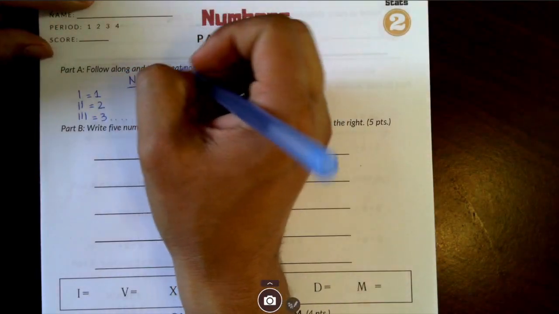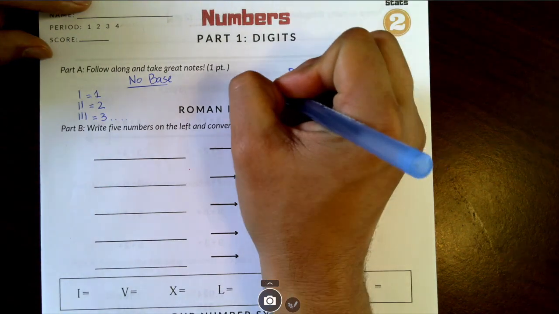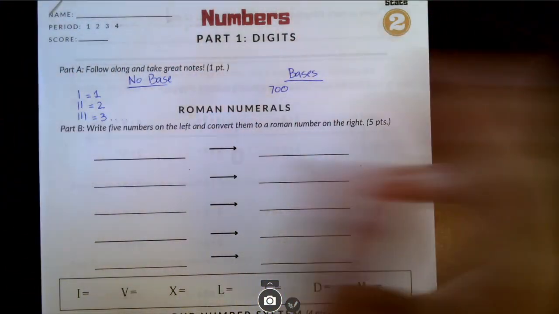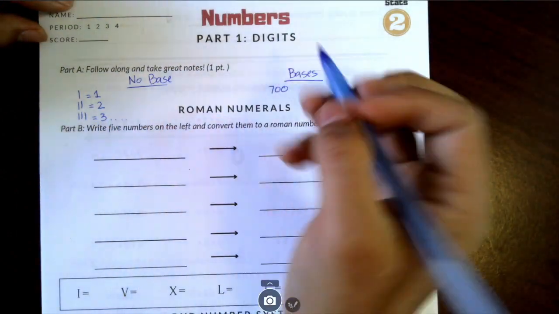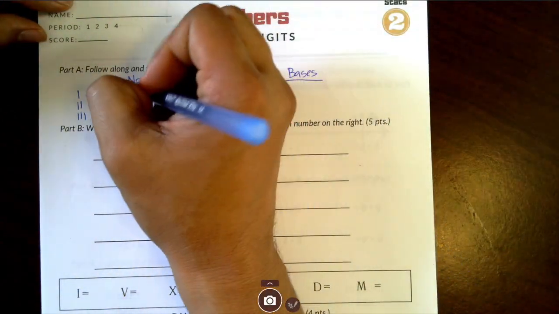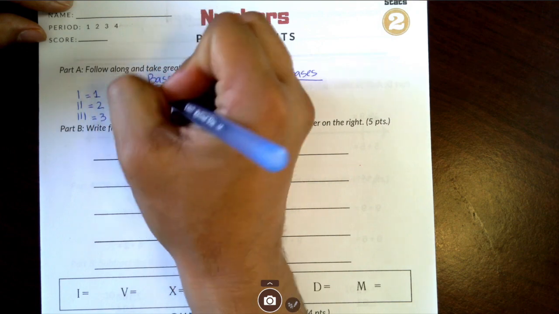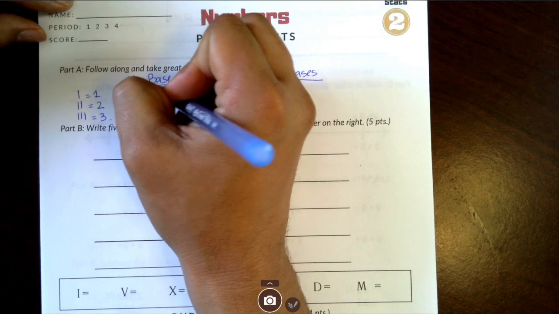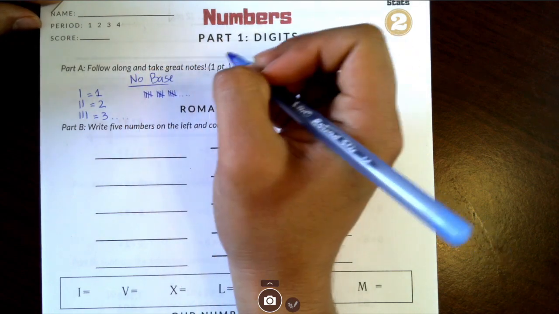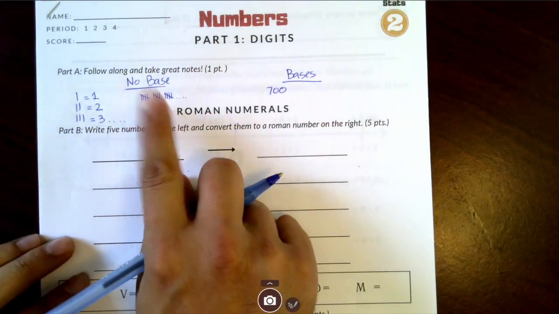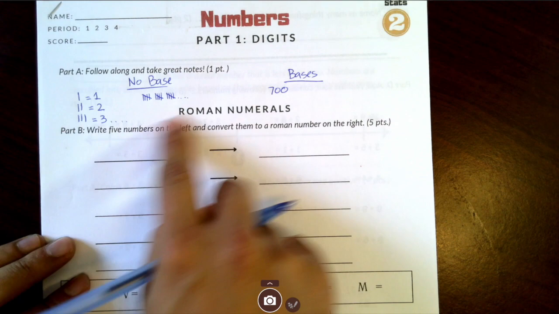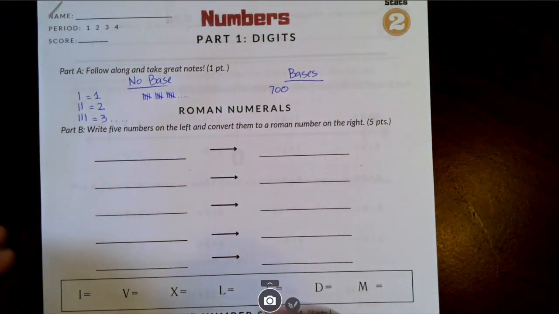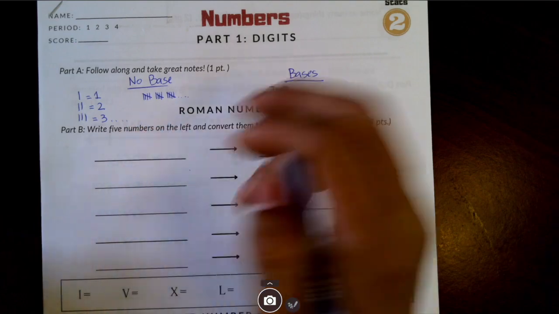So 700 over here on the bases, boom, just like that, super quick. On this side, if I wanted to replicate 700, 1, 2, 3, 4, 5, 1, 2, 3, 4, 5, 1, 2, 3, 4, 5. This is going to take a long, long time. So we don't really use no bases anymore, unless you're tallying something like at the beach and you're writing on the sand or on a stick.